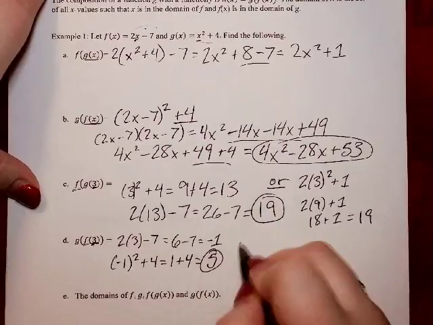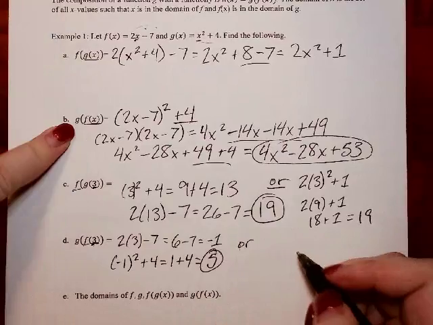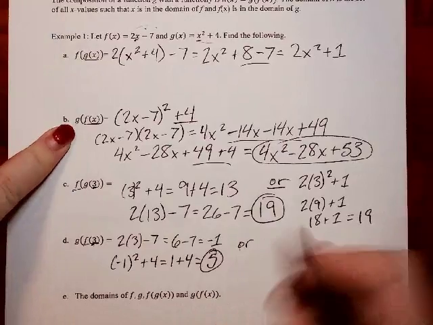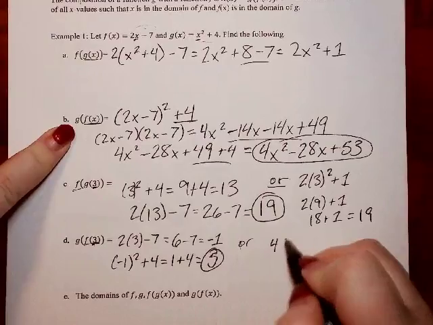Or we have g of f of x here, so we can plug in 3.